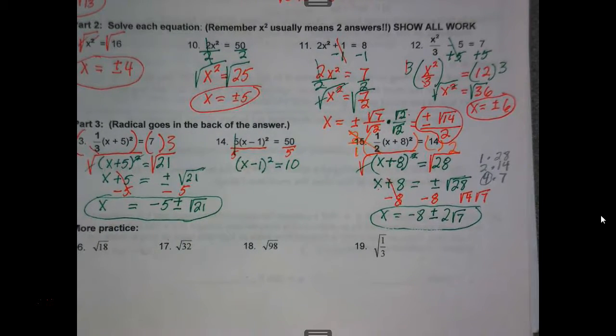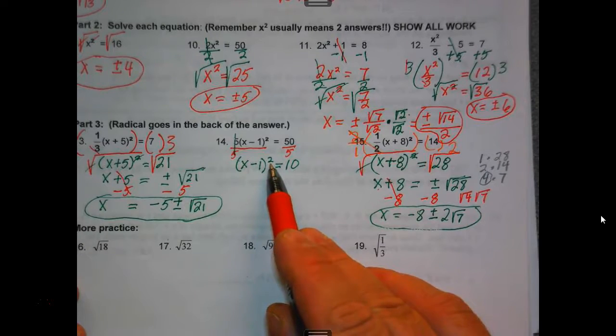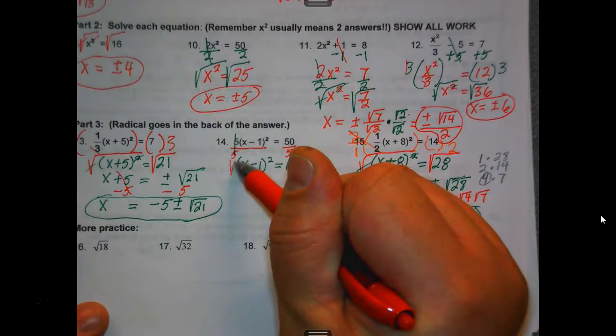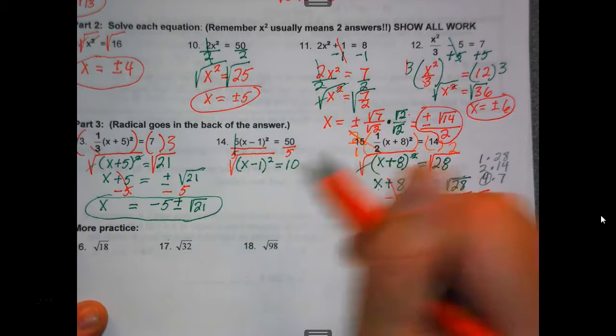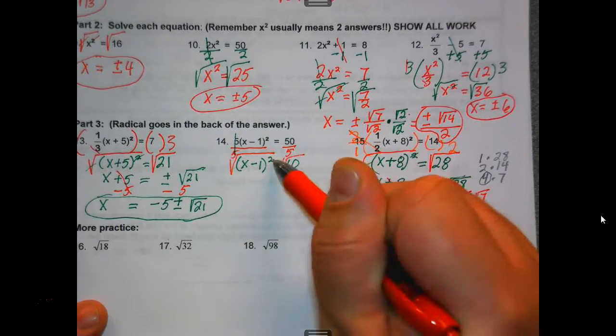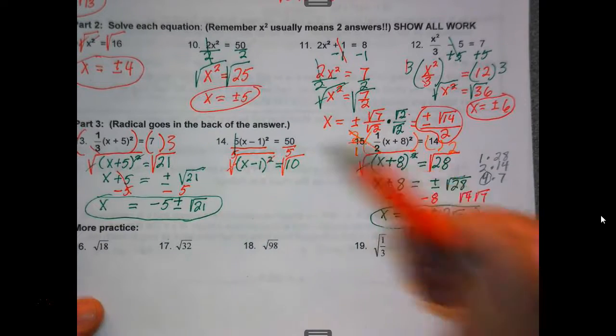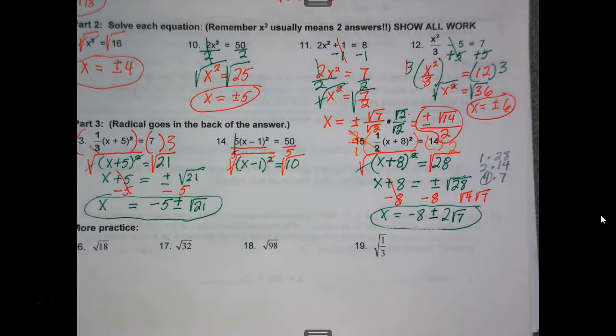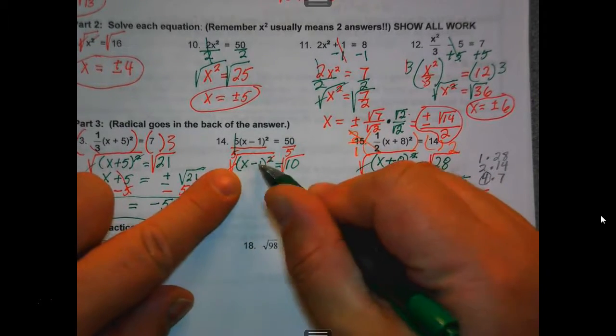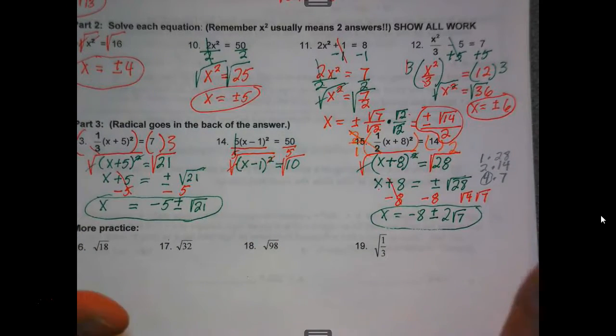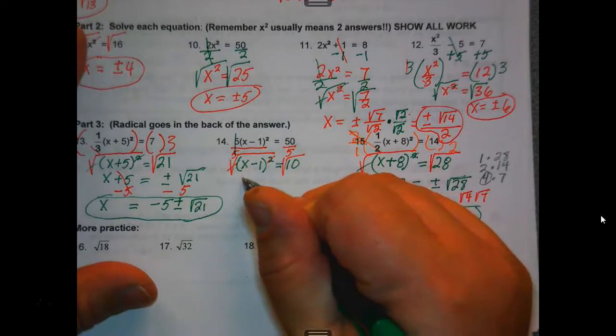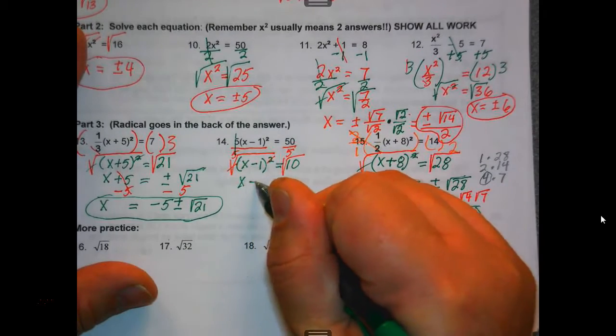Okay. Now I'm going to get rid of the power 2 because that's next in line. So I'm going to square root both sides. Now that my x minus 1 is all by itself, I can drop the parentheses. So I get x minus 1.